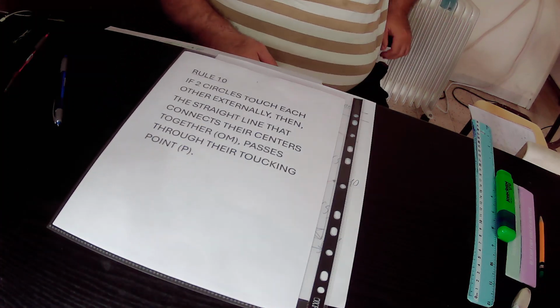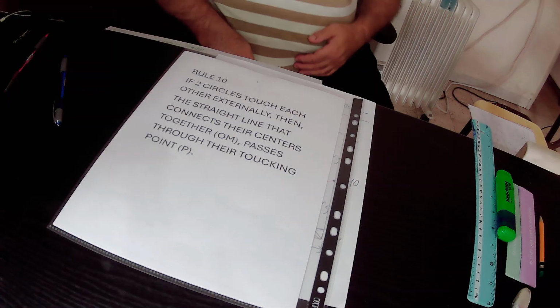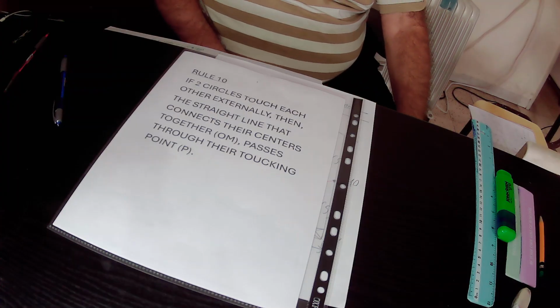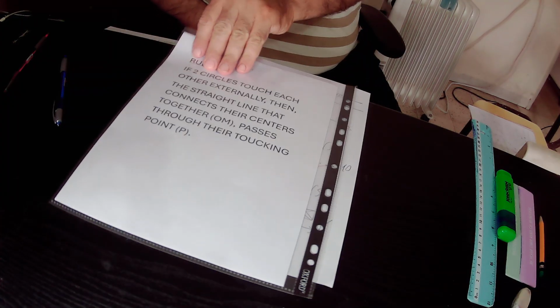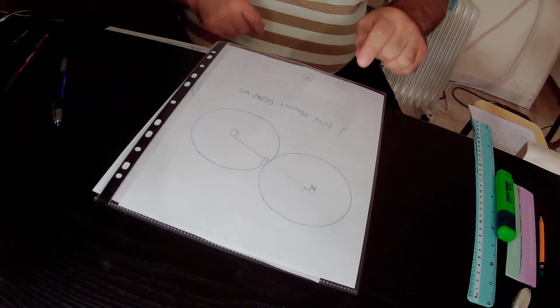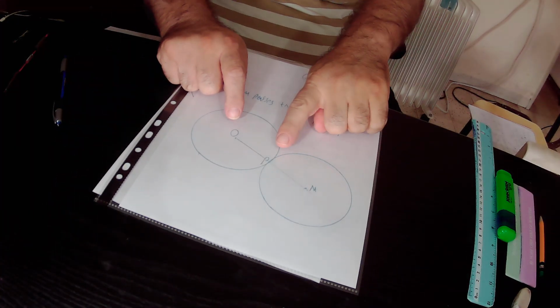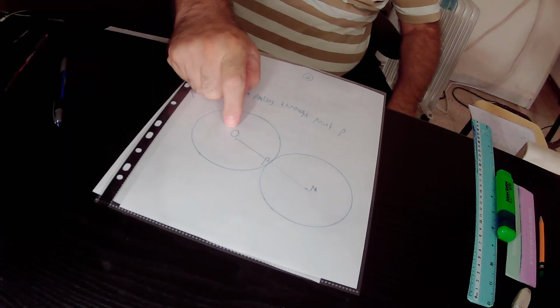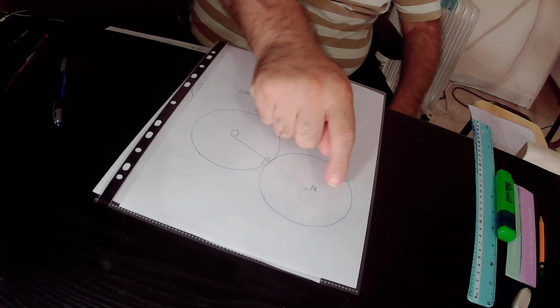Rule 10: according to rule 10, if two circles touch each other externally, then the straight line that connects the circles together passes through their tangent point. In the drawing, we have two circles that touch each other externally at point P. The center of this circle is at point O. The center of this circle is at point M.